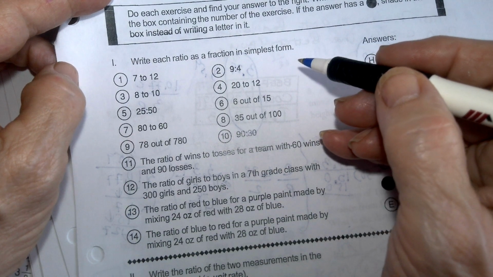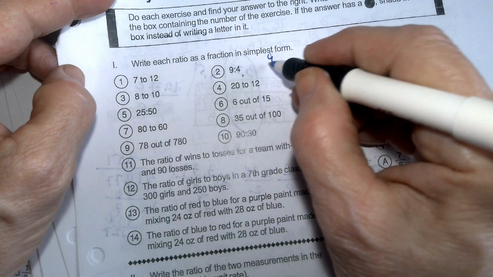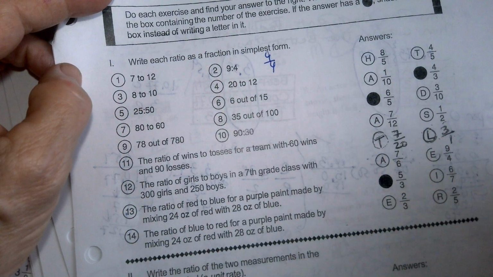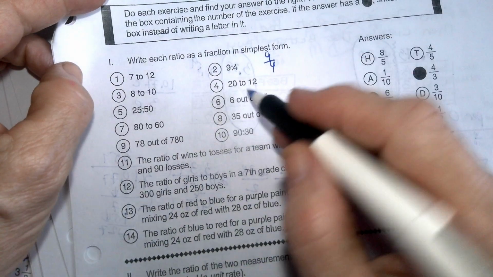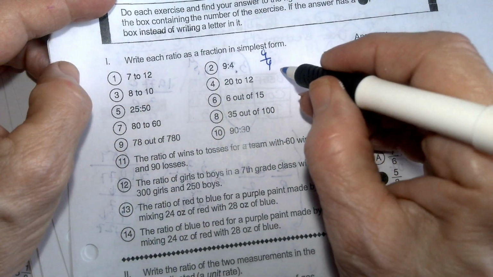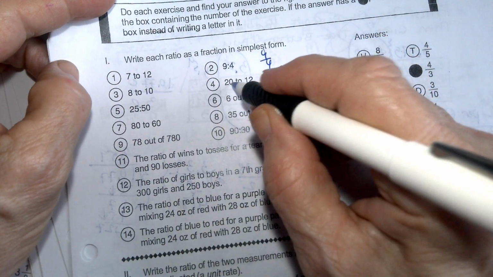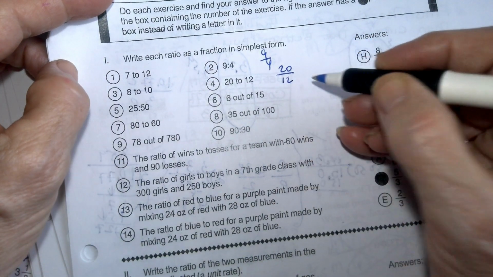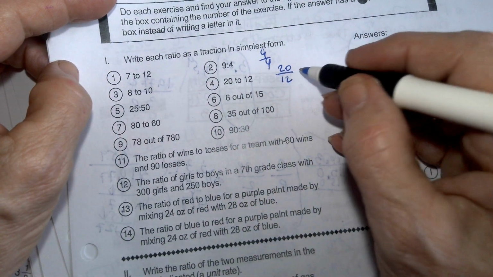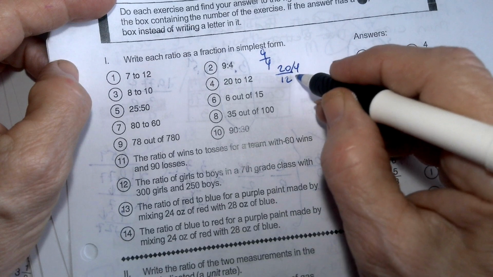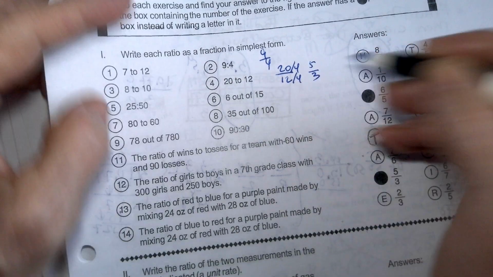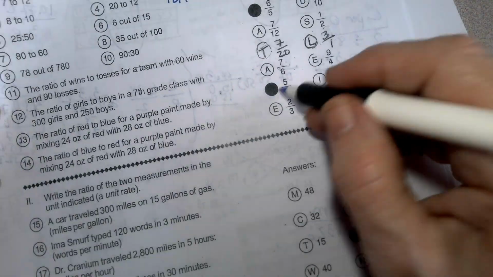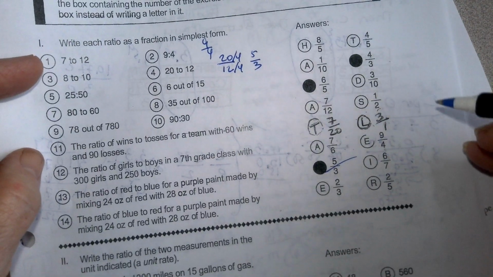9 over 4 or 4 over 9? 9 over 4, and it can't be reduced. If you want to check them off, you can. On the next one, how would you write that one? 20 over 12. The first one always has to be first on top. Can that be reduced? 5 over 3. So divided by 4, divided by 4, so 5 over 3. And again, if you want to look for those and just cross it off, you can. I'm not going to assign all of them. All right.